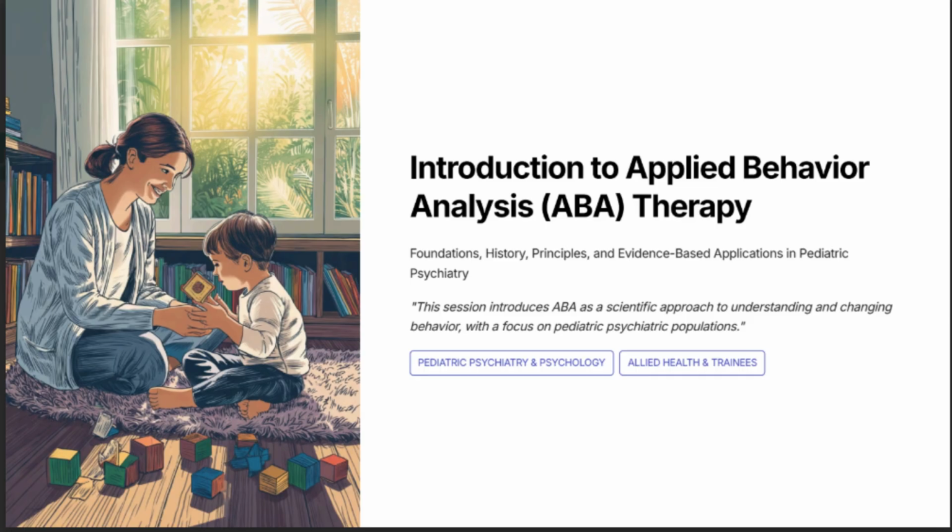ABA skill acquisition programs in pediatric psychiatry target a broad range of domains. Communication, including verbal language, augmentative and alternative communication systems, and functional communication training. Social skills: turn-taking, joint attention, perspective taking, emotion recognition, and peer interaction.